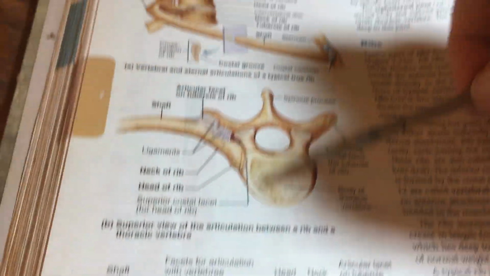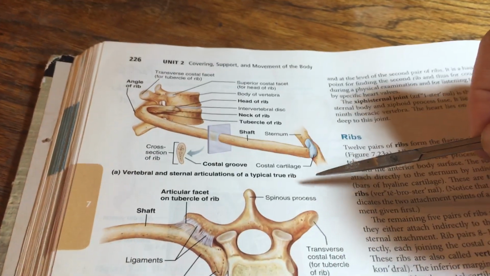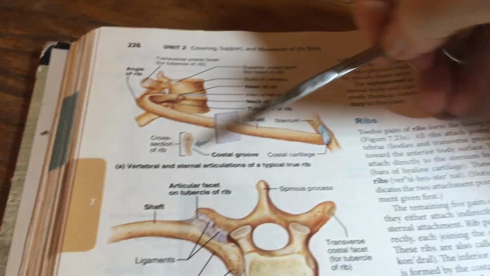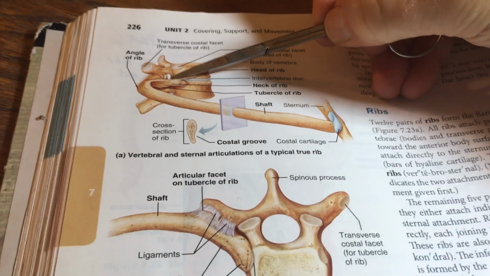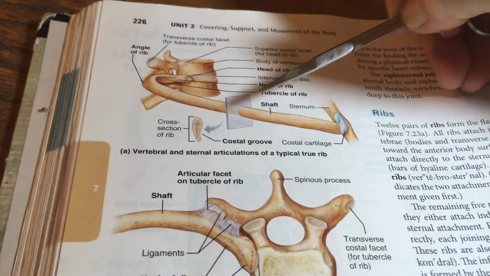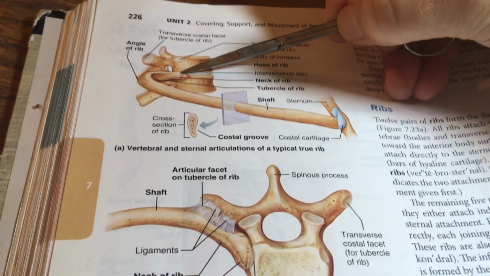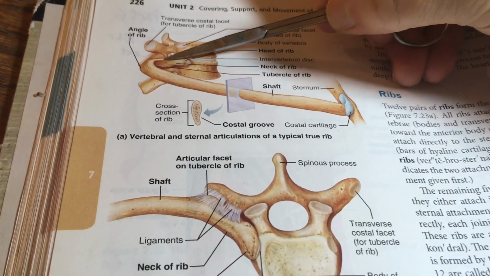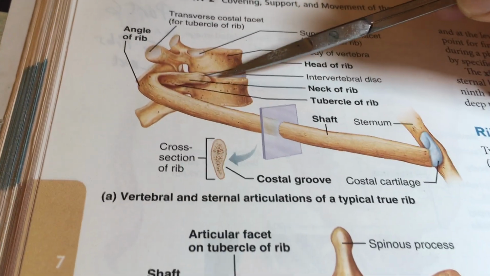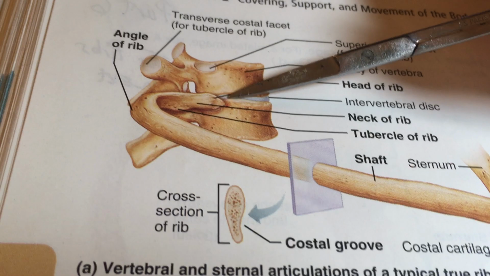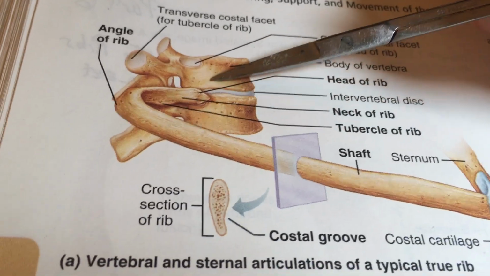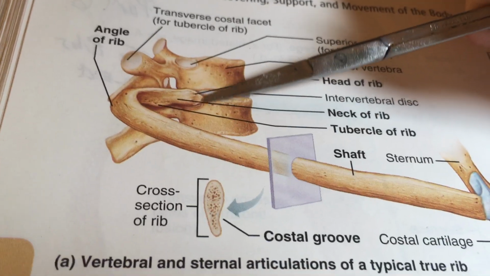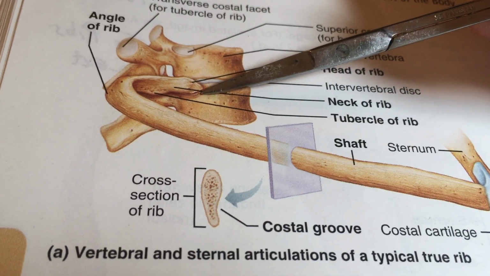Okay, now here we have the situation where we're kind of coming around this way, and I've shown you this before. The rib sort of circles around the side and then finally the back of the body, and the head of the rib is actually going to two bodies. You see that? There's two little demi-facets right there.